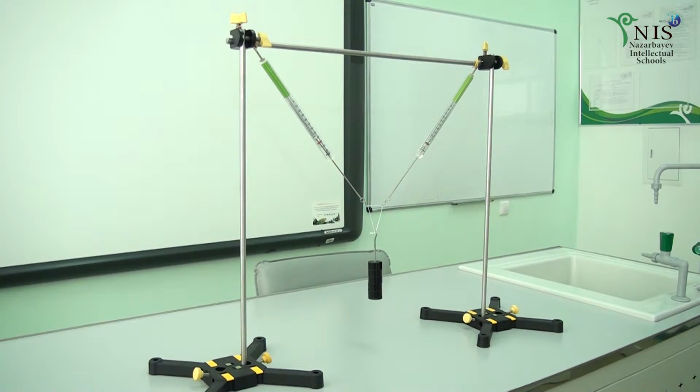To understand this with a vector method, we say there is a weight, a 2 newton weight, and then we have 2 scales, each pulling with a force. So this is one vector and this is another vector.